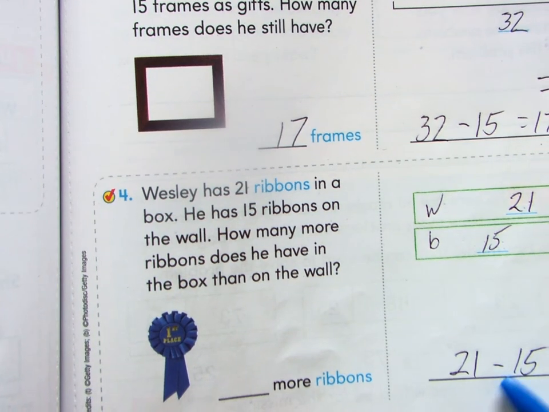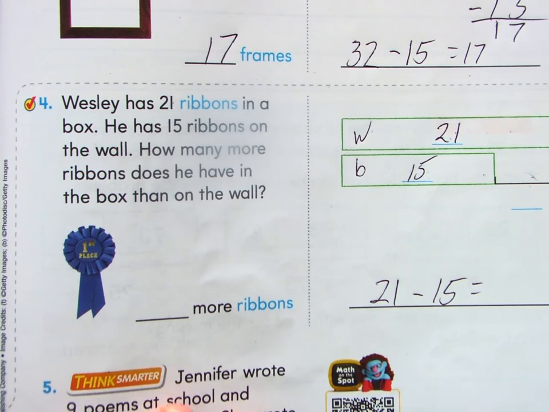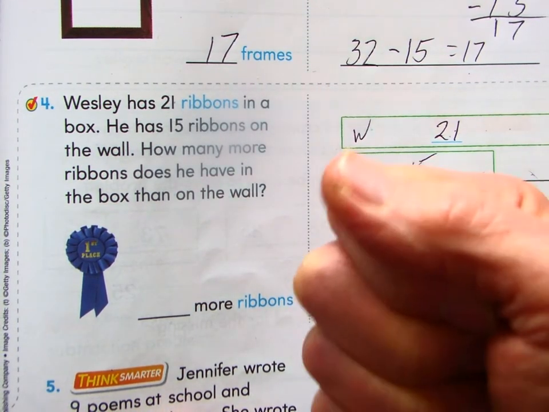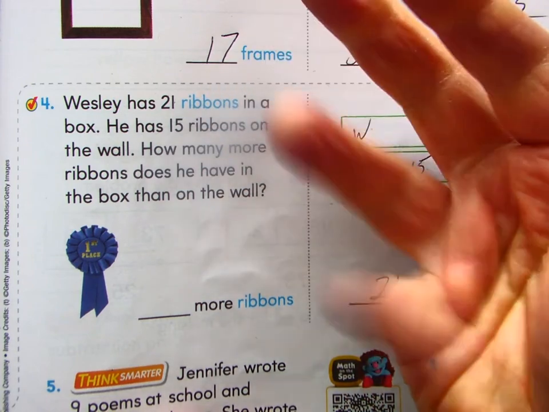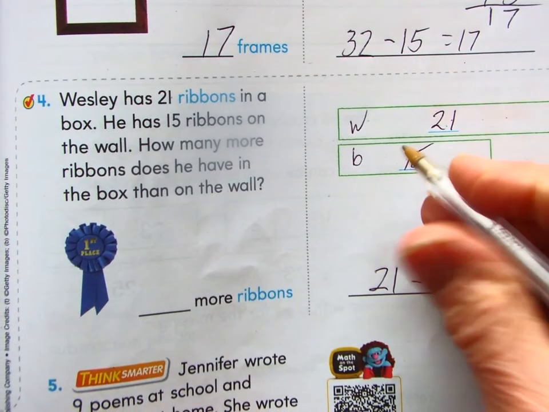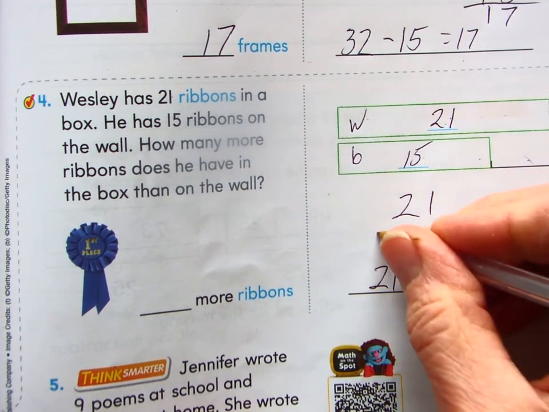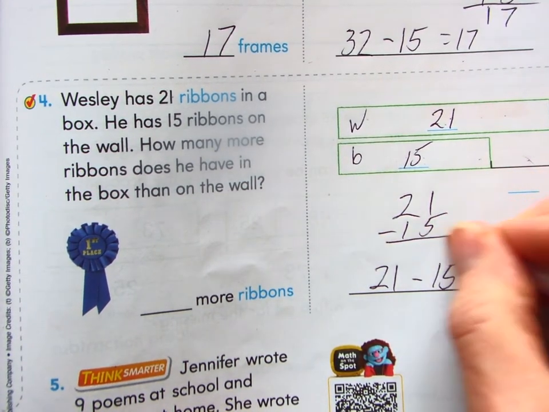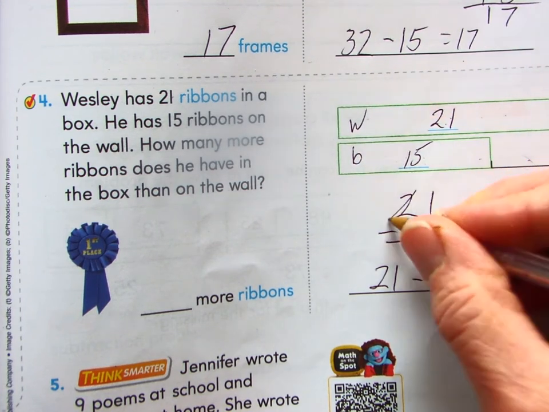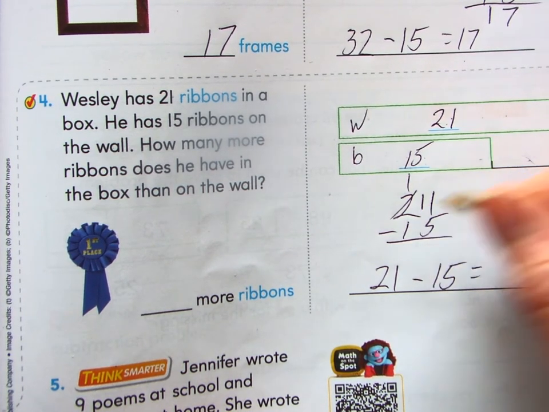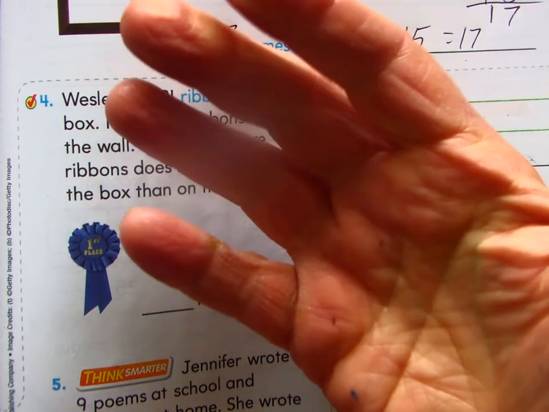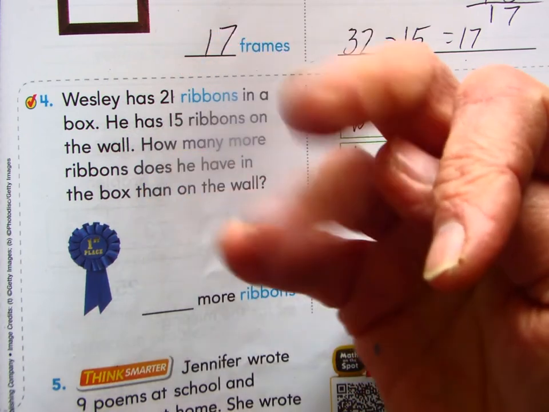This one we could count up because the numbers are close together. Watch, 15. We want to go up to 21. How many more? 16, 17, 18, 19, 20, 21. How many more? 6. Let's do it this way and see if it comes out to 6. 21, take away 15. 1, take away 5. Can't do it. Borrow. The 2 becomes a 1. This becomes 11. Take away 5. 11, 10, 9, 8, 7, 6.